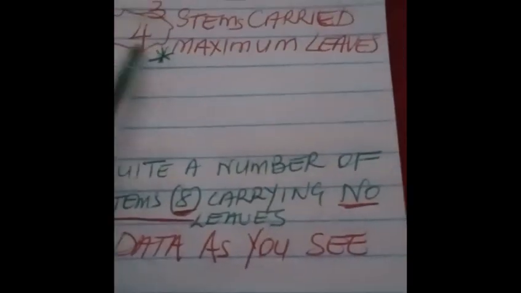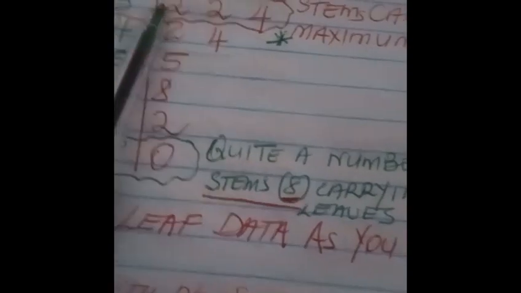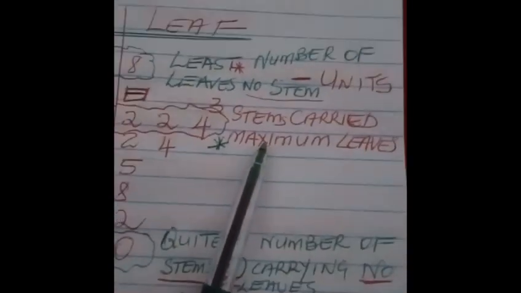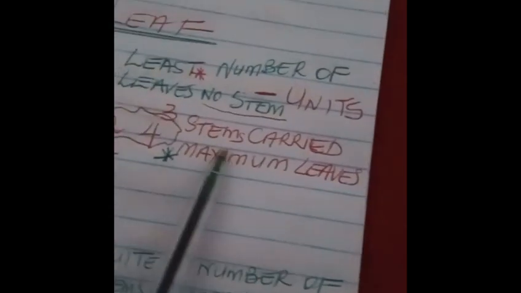So it means these three stems carried the maximum leaves. How many are they? 1, 2, 3. So it carried 3 leaves, 3 stem with 3 leaves. So it is the maximum carrier of the most leaves. All right, then we proceed.